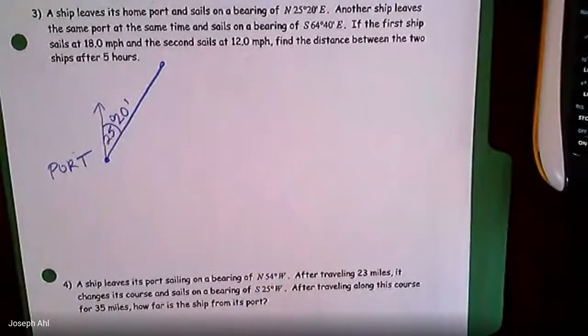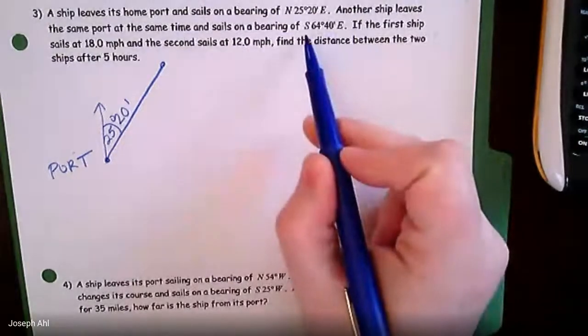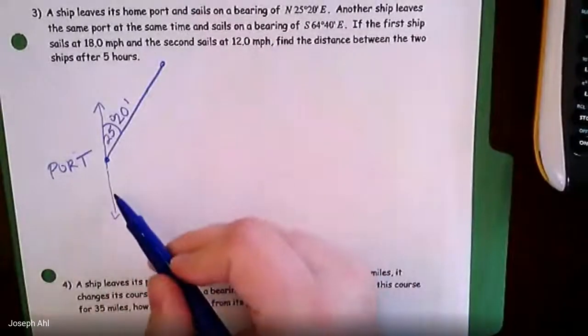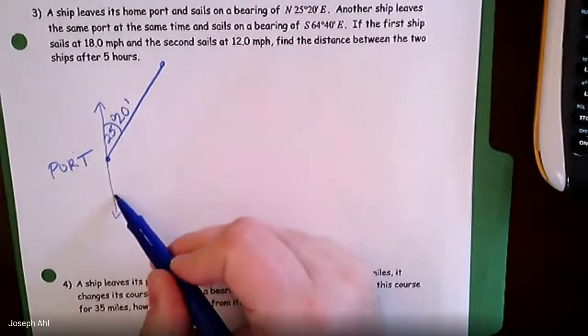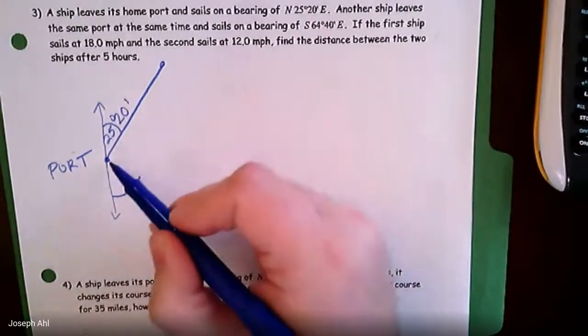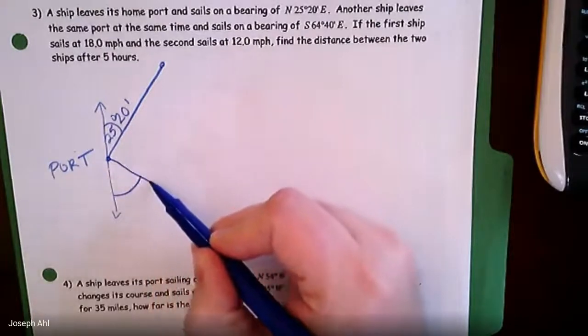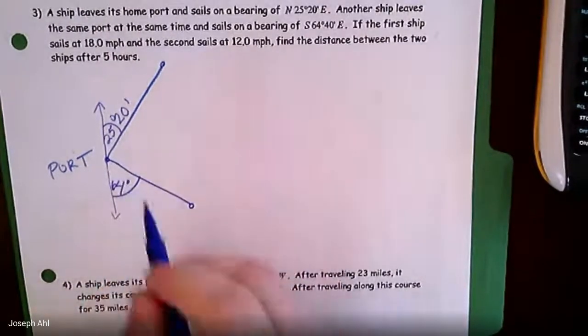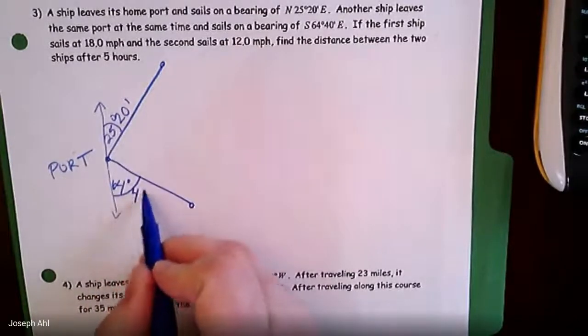Okay. And then the other ship is at south 64 degrees, 40 minutes east. So notice how we have to, this time, start by drawing a line due south from that same port and rotate 64 degrees, 40 minutes east. So that's definitely a larger bearing than what we had for our northeast bearing. So that's this right here.